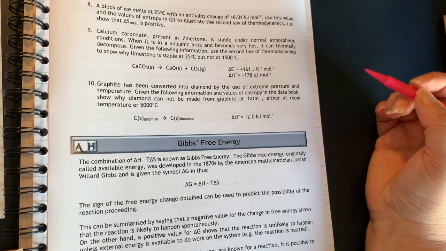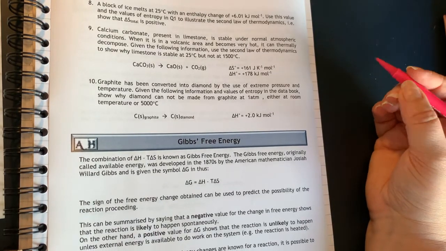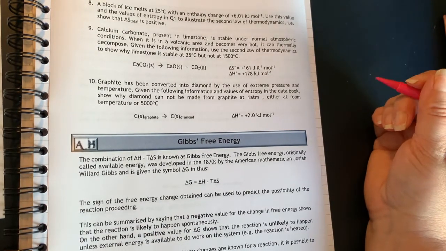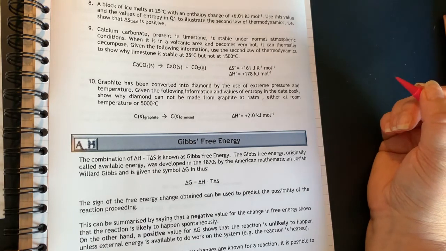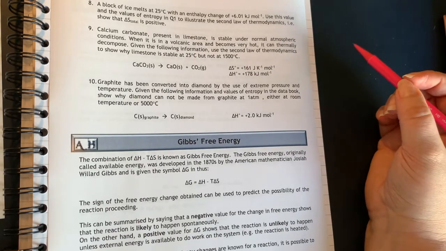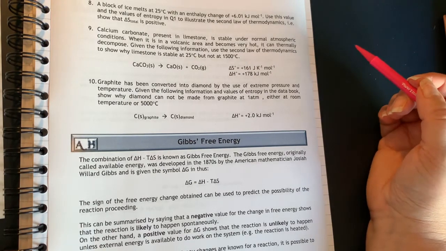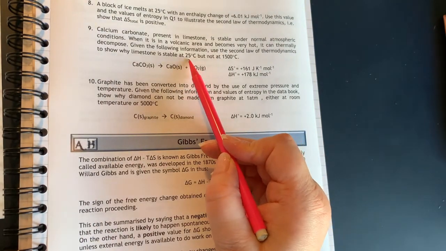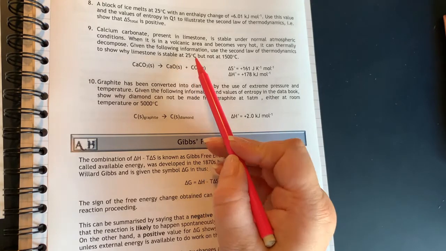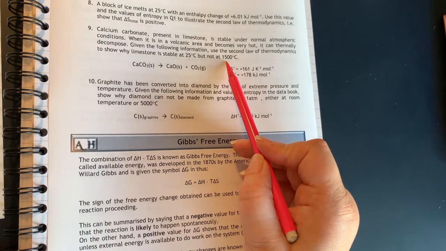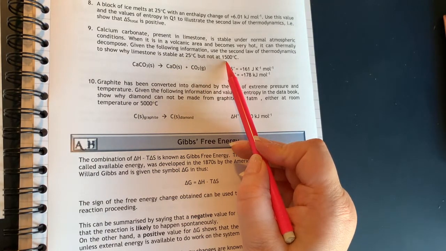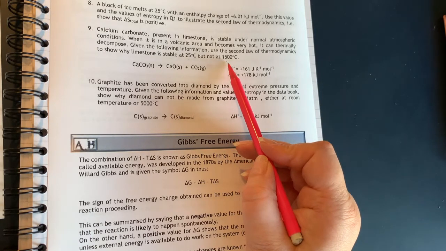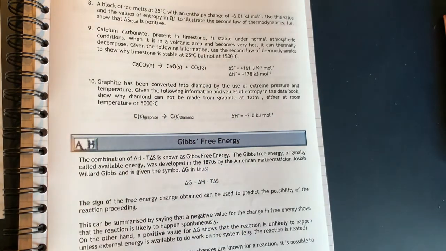The second law of thermodynamics is the one about entropy, where for a reaction to be spontaneous, delta S total must be positive. So what we're actually having a look at is we need to try and prove why at 25 degrees C, delta S is negative, but at 1500 degrees C, delta S is positive, and therefore the reaction would be feasible.